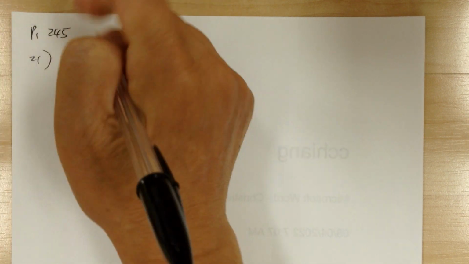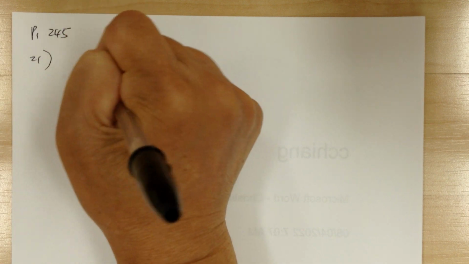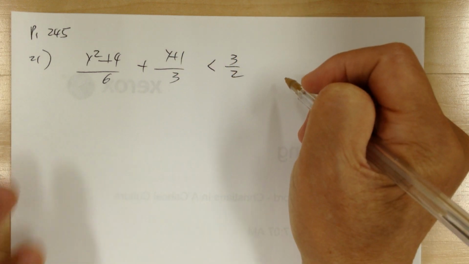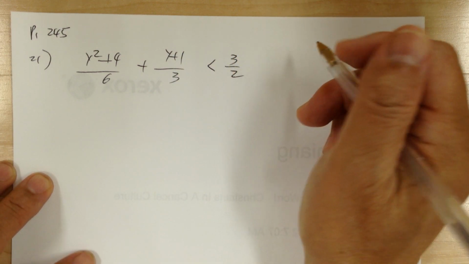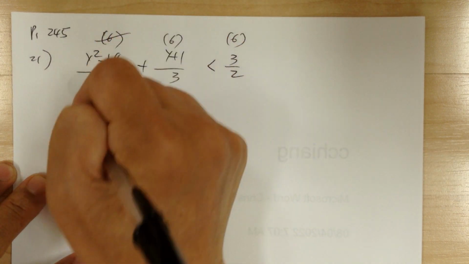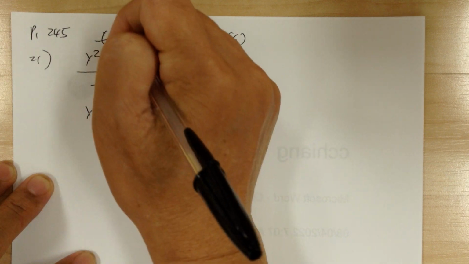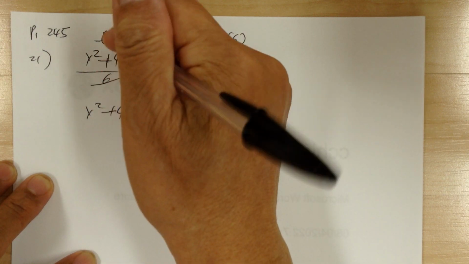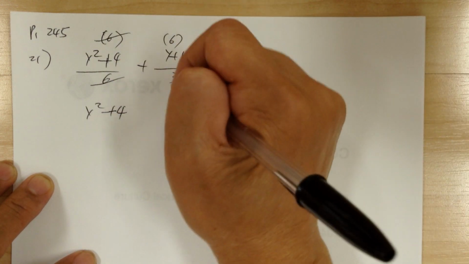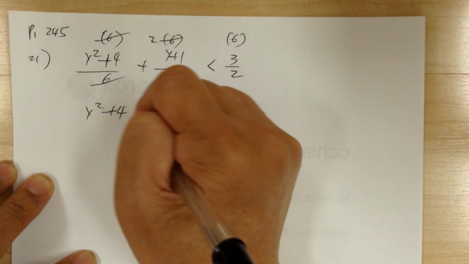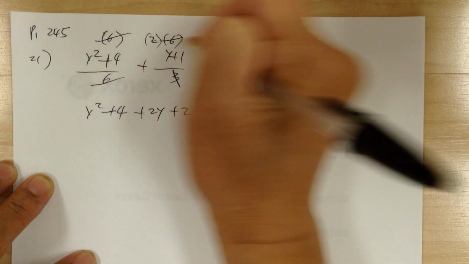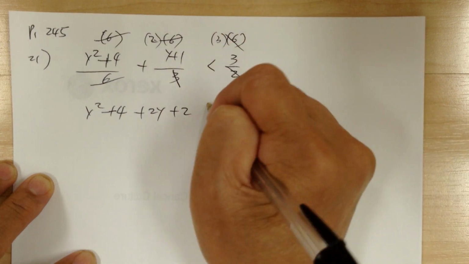Okay, number 21, you got y squared plus 4 over 6 plus y plus 1 over 3 is less than 3 over 2. So that's multiplied by LCD, so multiply by 6. So this cancel out, so I get y squared plus 4. And notice I write it down right away, so when it's still fresh on my mind, don't cancel and come back to do it, because sometimes you may forget something. So cancel, so 2 times y will be 2y, 2 times 1 will be plus 2. And this one cancel, I get 3, so it'll be less than 9.